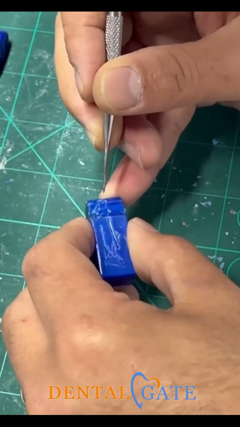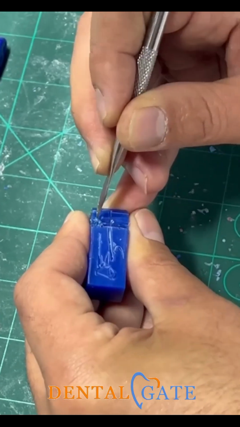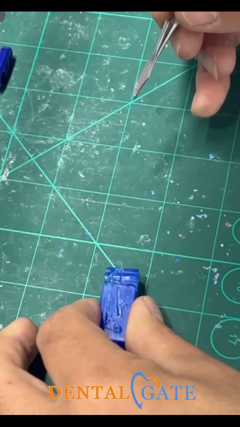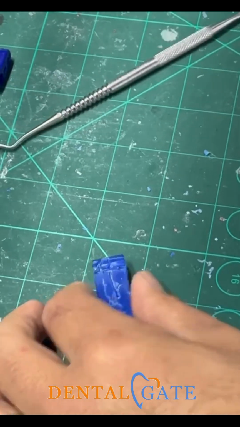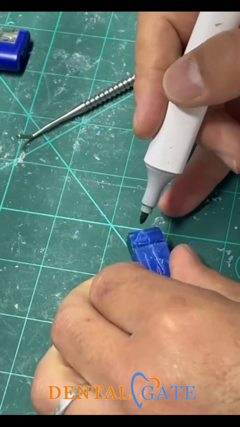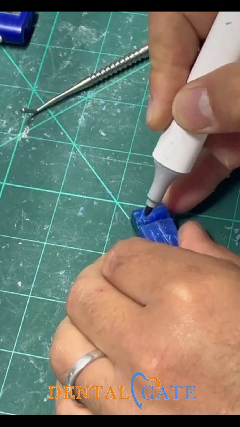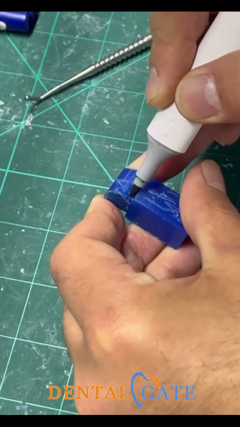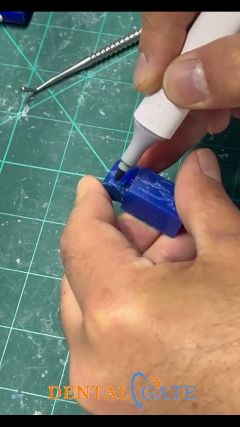But I think this curve is very severe. Let me correct it. This is the 5 millimeter, this is the 6 millimeter. So I need to add the curve here. This is the maximum of the curvature at the curve.